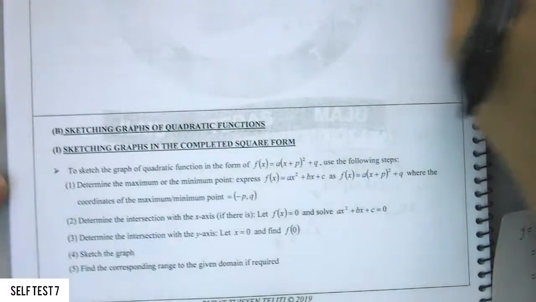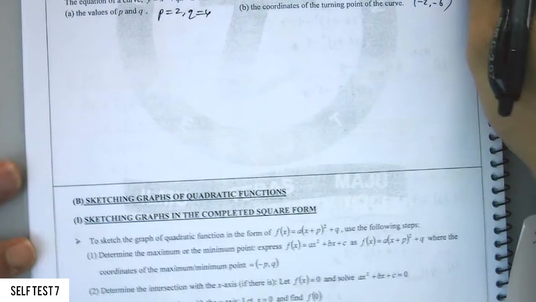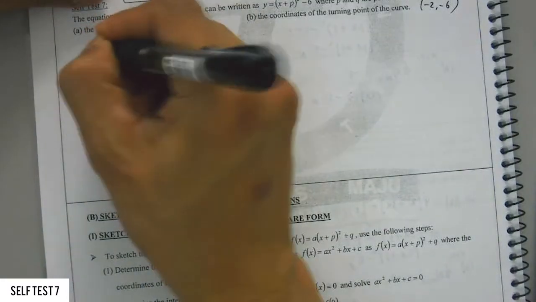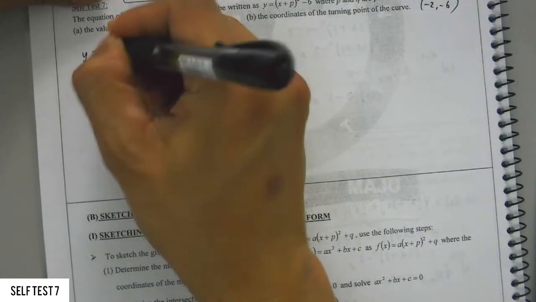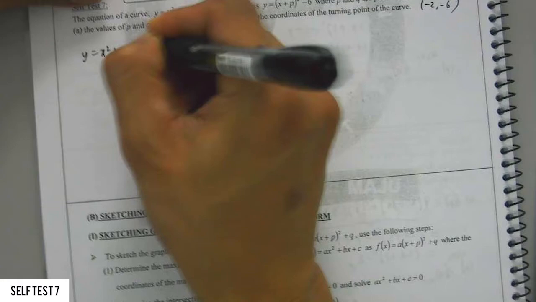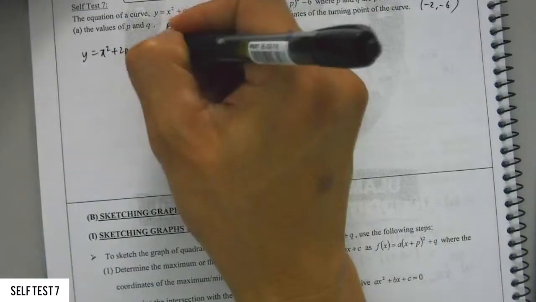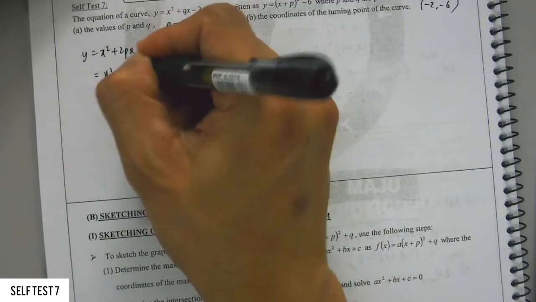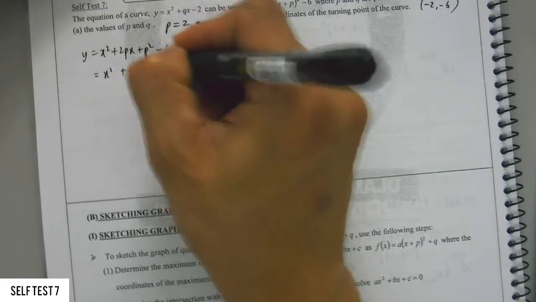Okay, the first thing you need to do, like I said, you want to expand. Expanding is much easier than computing the square. Starting from here, when I expand, I get x squared plus 2bx plus b squared. The minus 6 we copy last. This one we write first. Qx we write in the middle. Last term is minus 2.